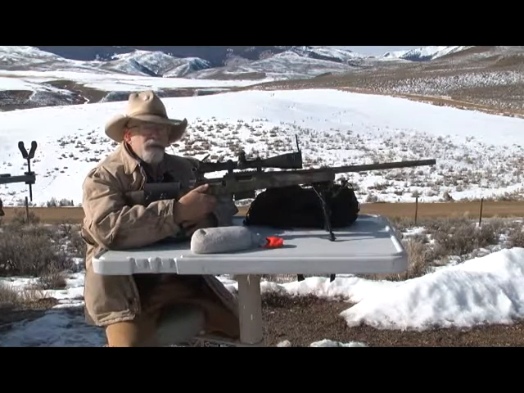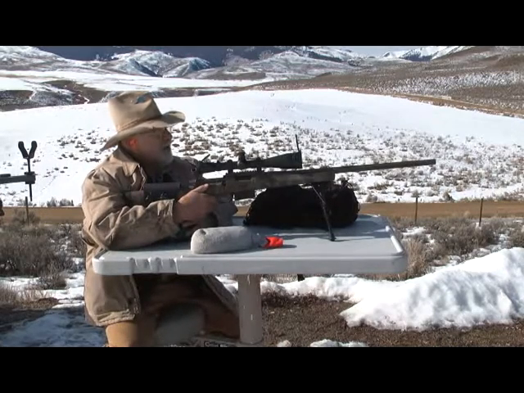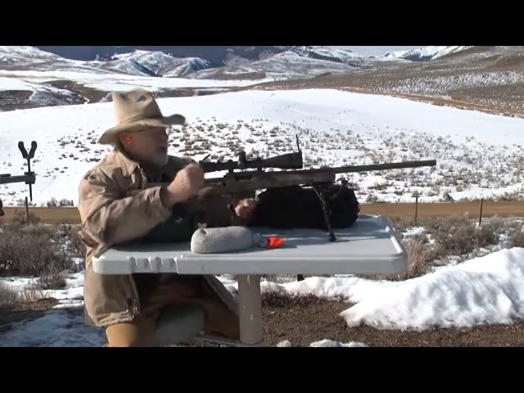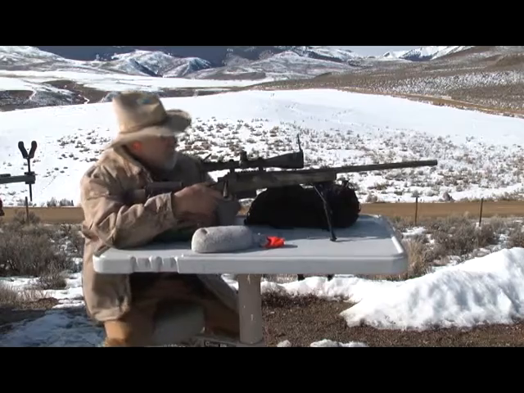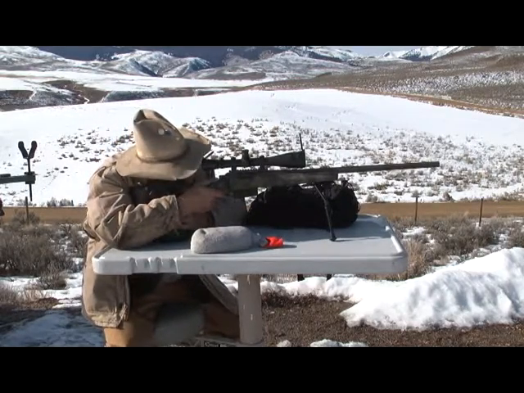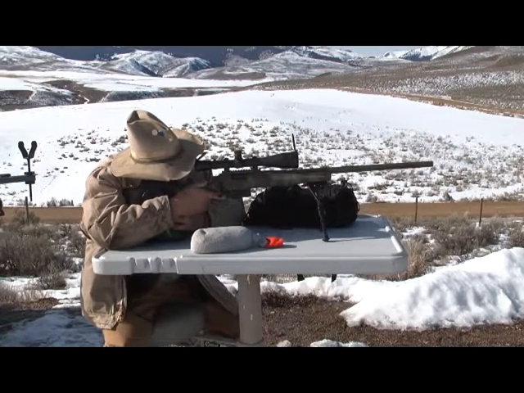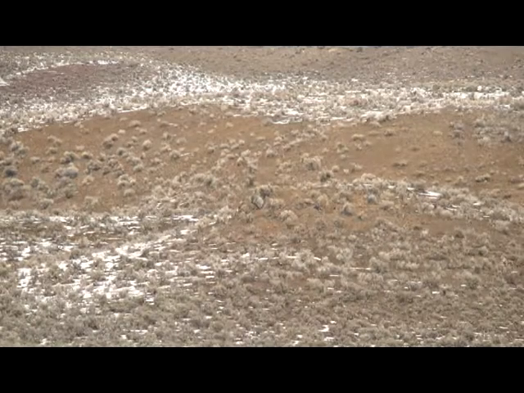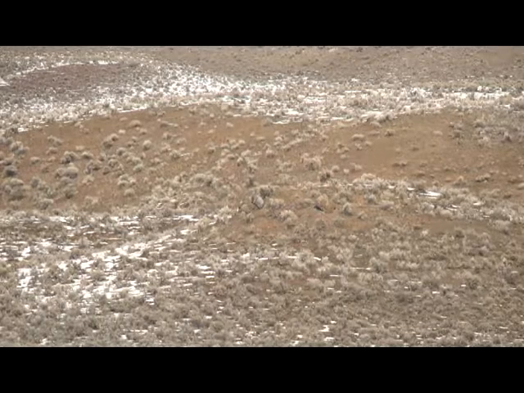The 550-yard shot at a relatively small steel plate. Listen for it. There it is, first round hit. There's another hit.